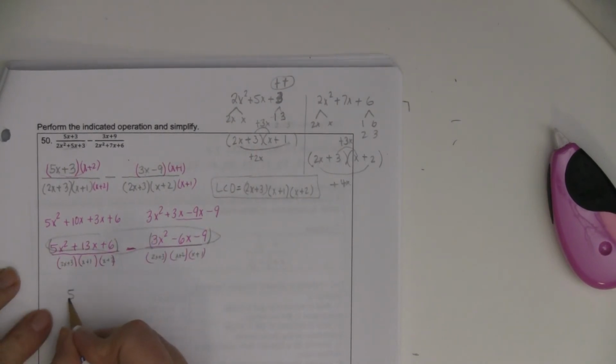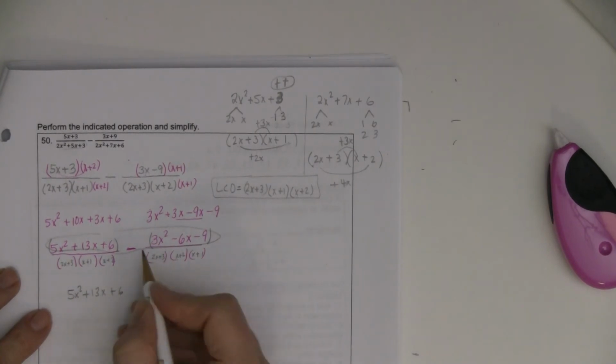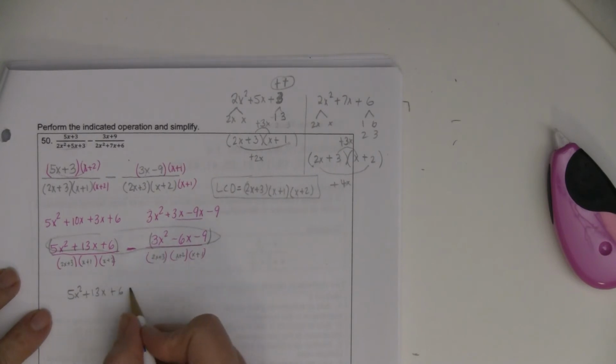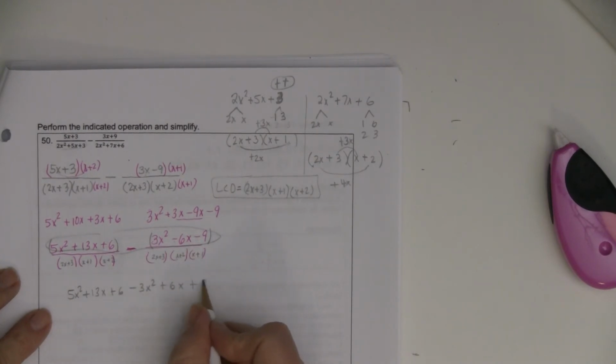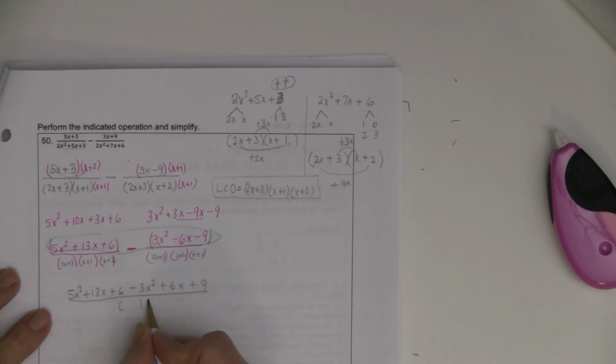And the first thing that you do to do that subtraction is you distribute the negative. So this is going to be a negative times a positive is a negative 3x squared. A negative times a negative is a positive 6x. A negative times a negative is a positive 9. All divided by the common denominator, which is those 3 binomials, the 2x plus 3, the x plus 1, and the x plus 2 in any order.